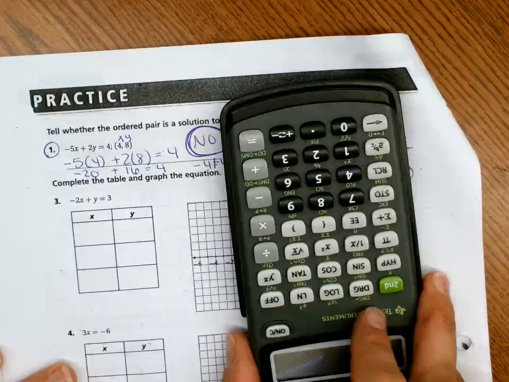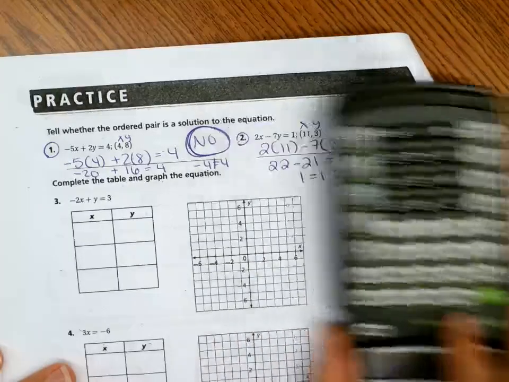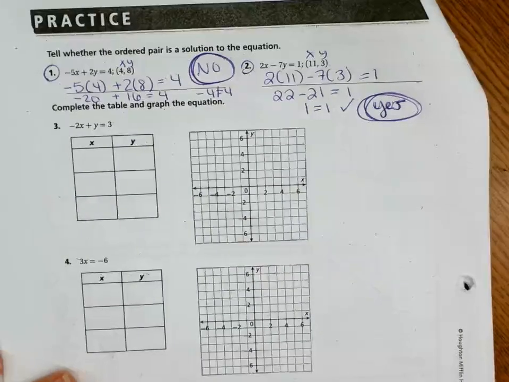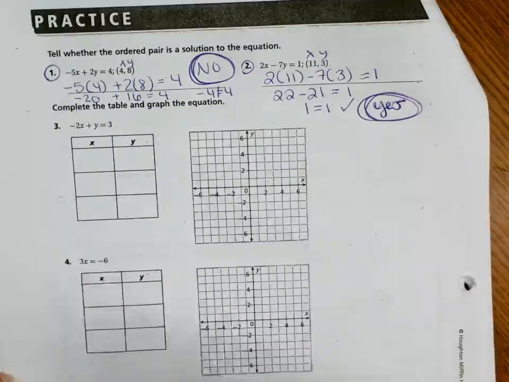Is it a solution? Yes, it is. Good job. All right, and then I want you guys to try and graph number 3. Try and graph number 3.